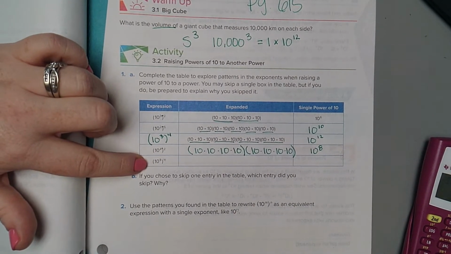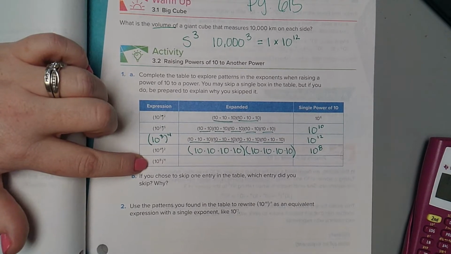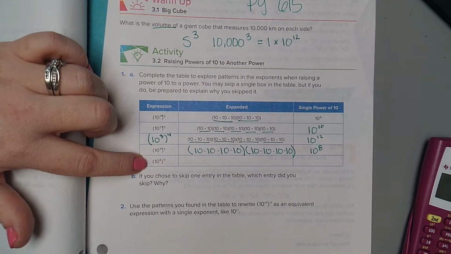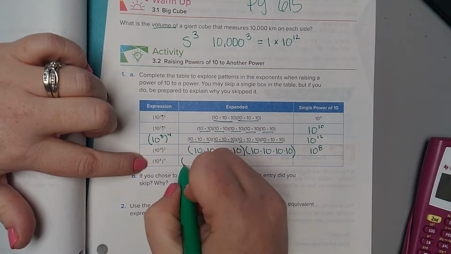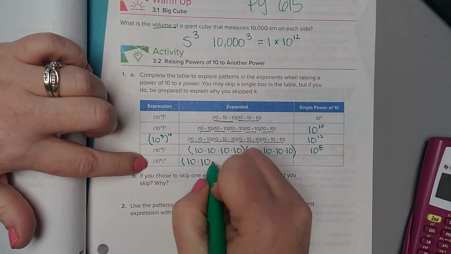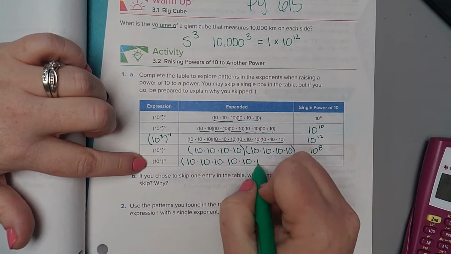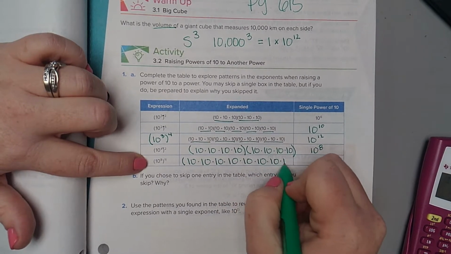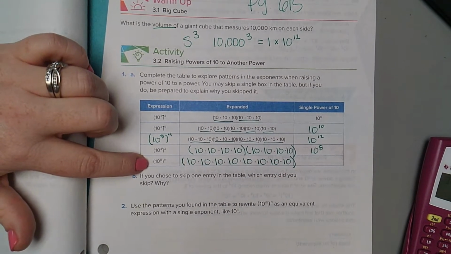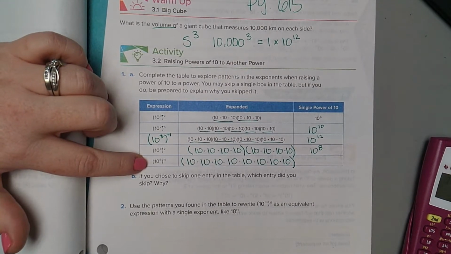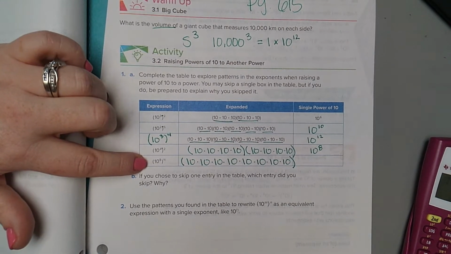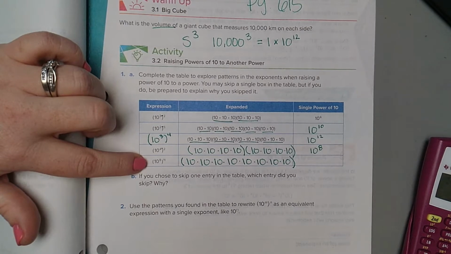The next one, 10 to the power of 8 raised to the power of 11. We would then write this that 11 more times, which we're not going to do. That's just ridiculous. That would take up the rest of my paper.